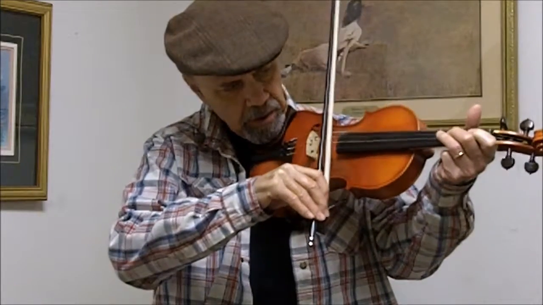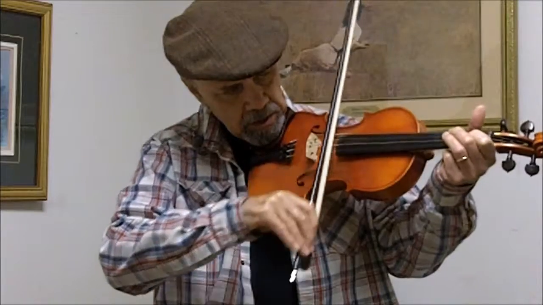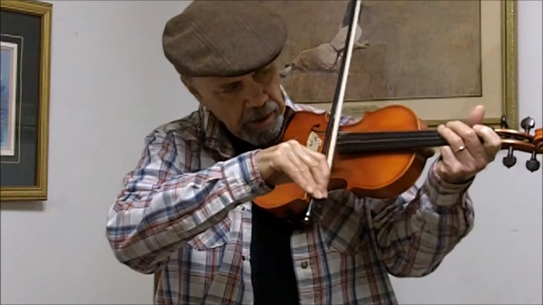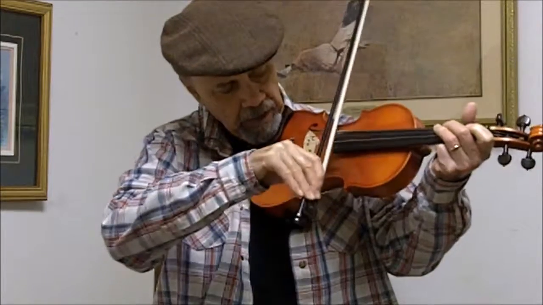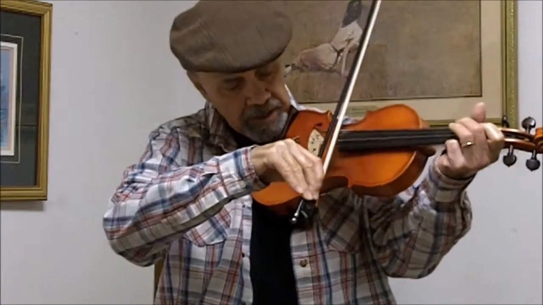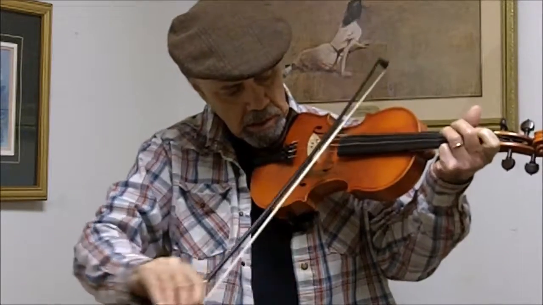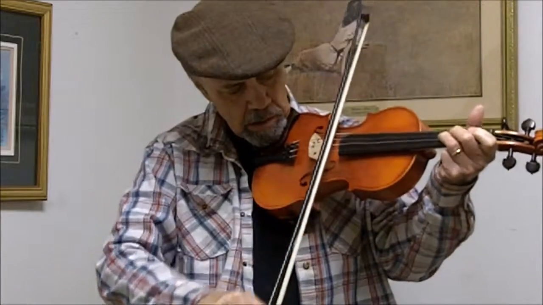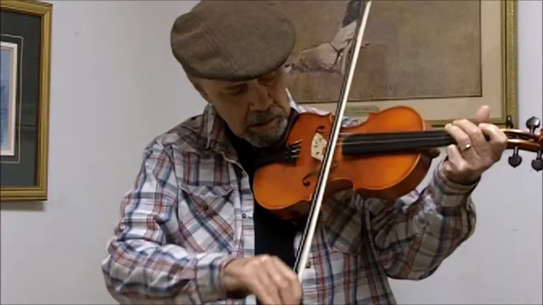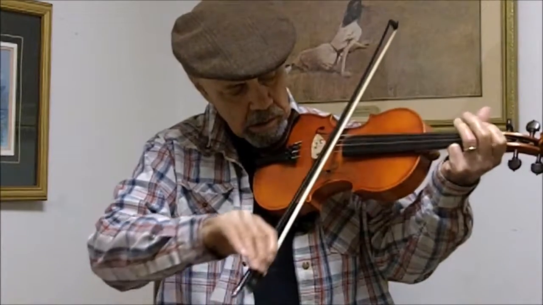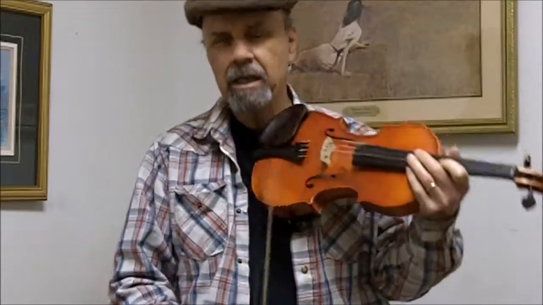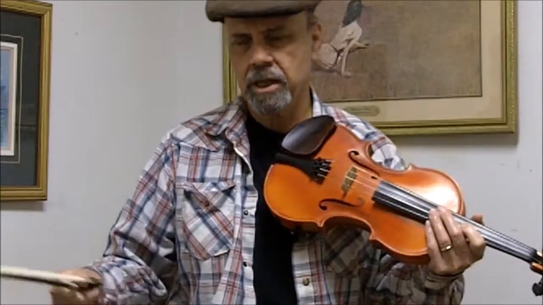So it's got a flatted seventh, a flatted sixth, a fourth, a flatted third, and a flatted second. And it can be confusing going back and forth to the key of G, but I'm trying to show basically where the scale occurs on the major diatonic scale going up.